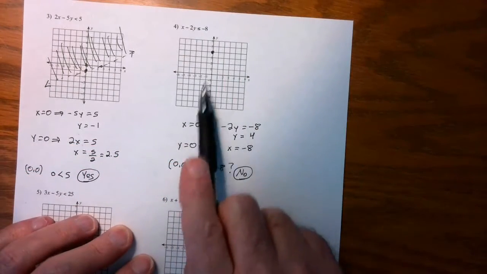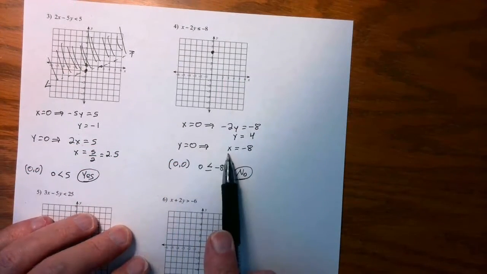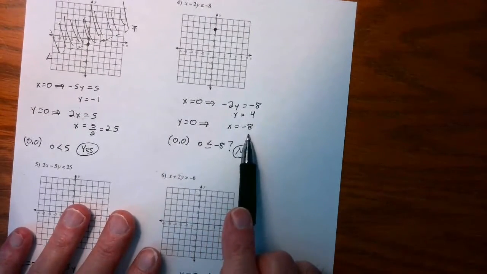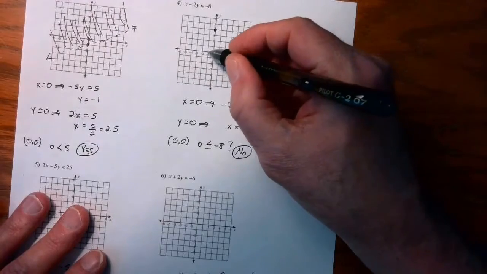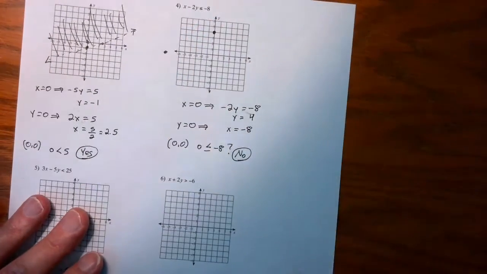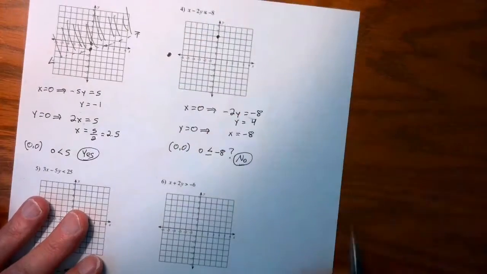Do the same. Set y equal to 0. Find x. If y is 0, then just cover it up. X is negative 8. Let's go way back here. Negative 5, 6, 7, 8, right about here. Just go ahead and plot it out there. It's out there somewhere. Doesn't have to be perfect.